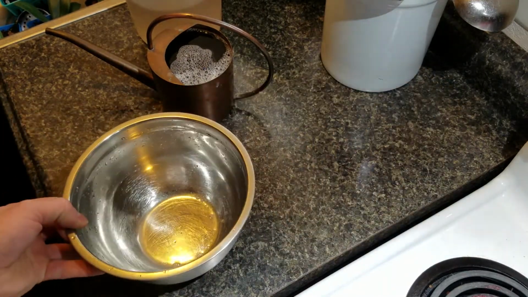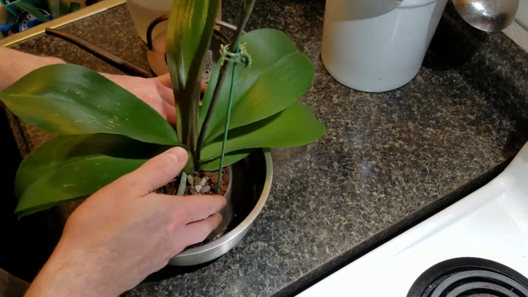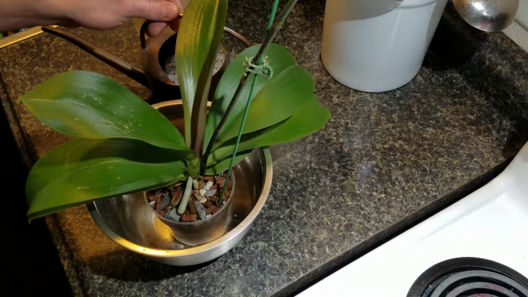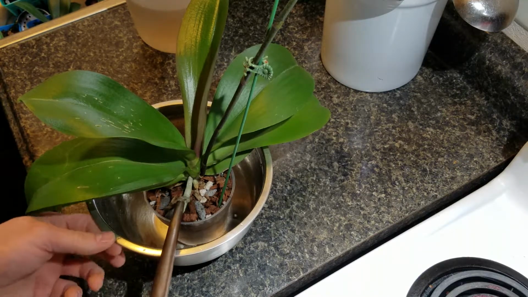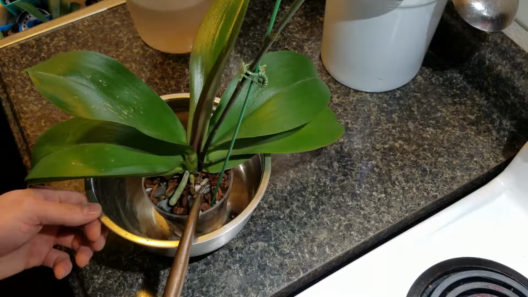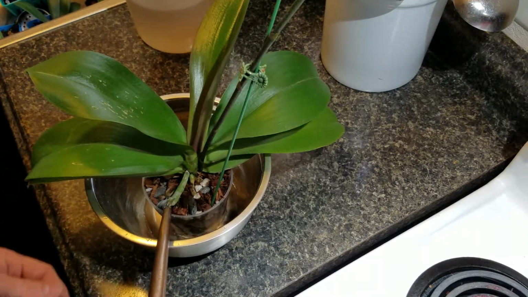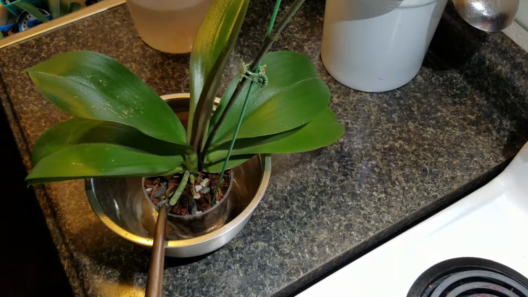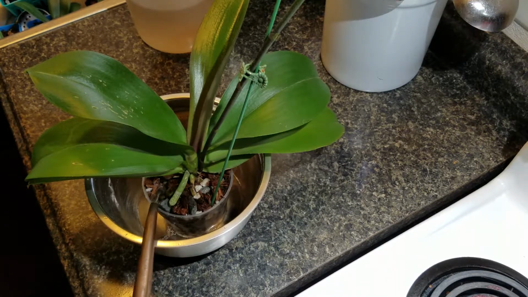So the signs of deficiency, you'll notice interveinal chlorosis. So that yellowing and general tattiness of the leaves, but it'll be in between the leaf veins. And that's going to affect mainly the older leaves, since it's a highly mobile nutrient.